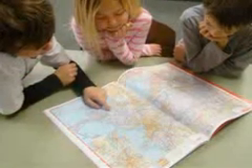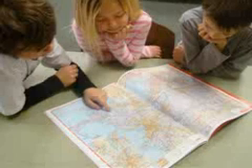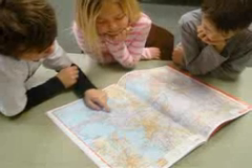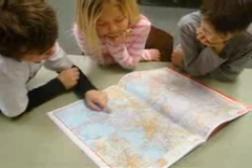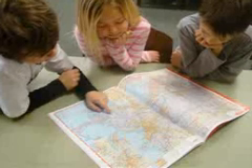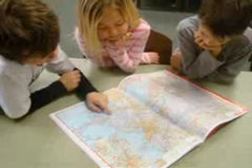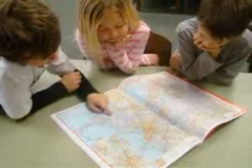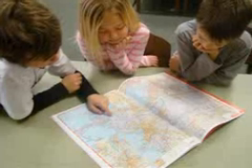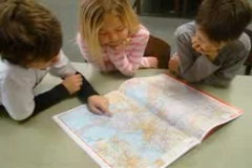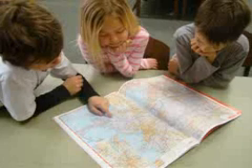Atlases and globes are also available within our Media Center. These are useful in looking at different places around the world. An atlas contains a group of maps, often showing different angles or views of an area. A globe is a map that is round and spins.